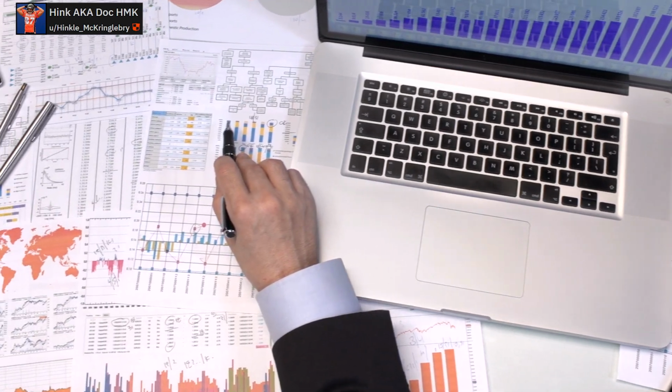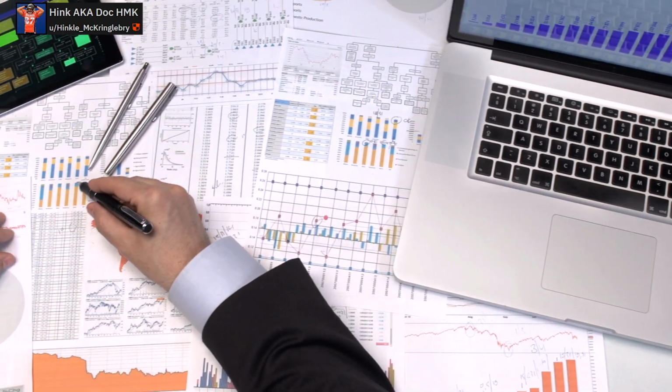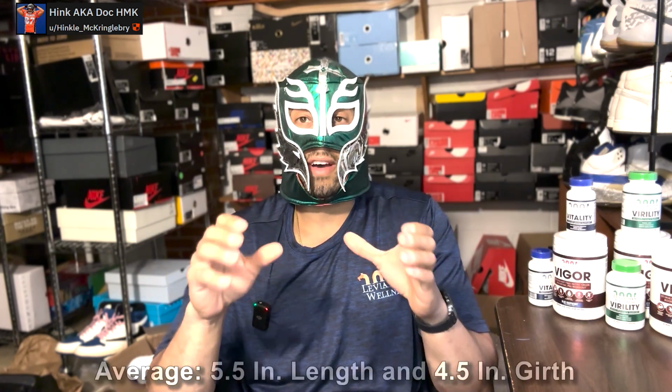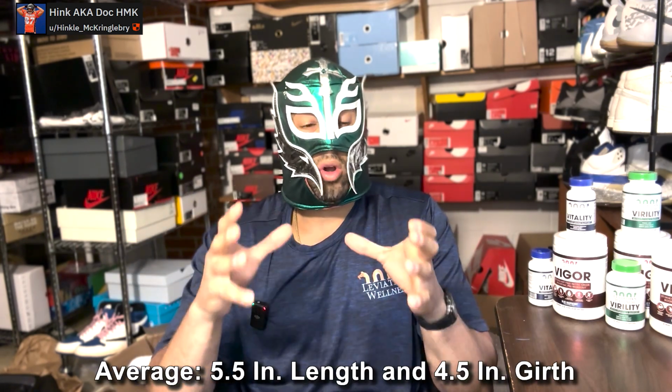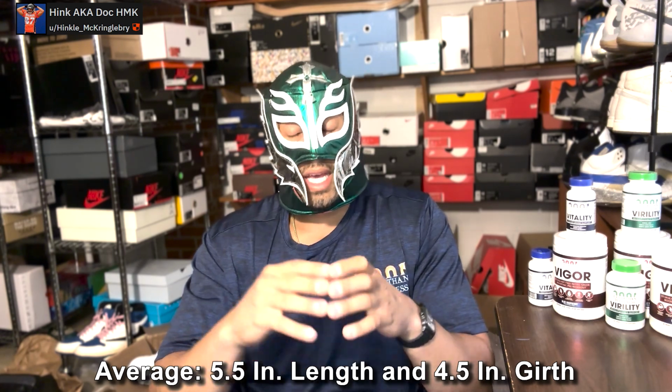So also before you get started, you really need to understand what the real stats are, not porn stats, not TikTok stats, what the real average is. There is some debate about this, but in general, guys, the average size is about 5.5 inches in length and about 4.5 inches in girth, okay? On average. So don't be fooled by porn. Yes, there's people bigger. Yes, there's people smaller, but that's the average.